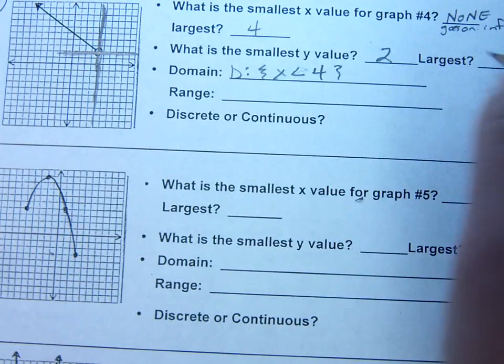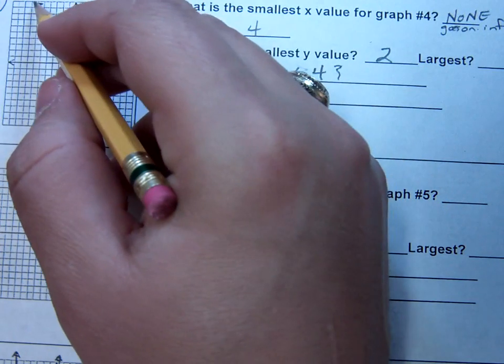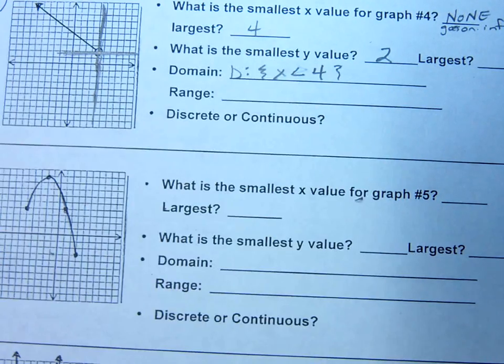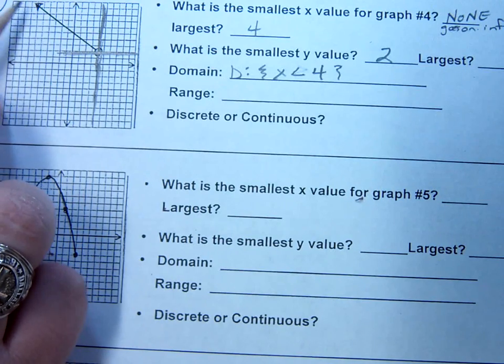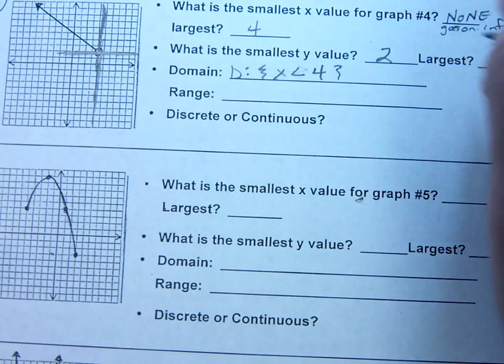But what's my largest? Can you tell where that's going to stop getting higher and higher and higher up the graph? Can you tell where that one's going to stop? No, because that arrow indicates it goes on infinitely. So there is no largest y value. It's infinite. It goes on forever.